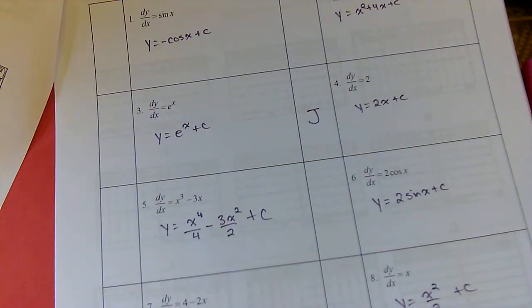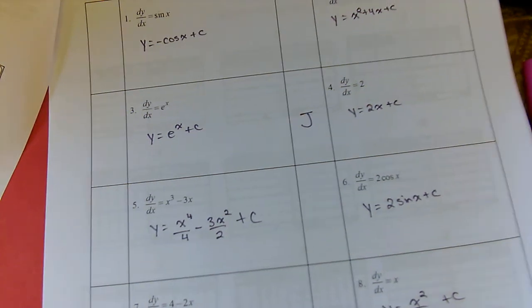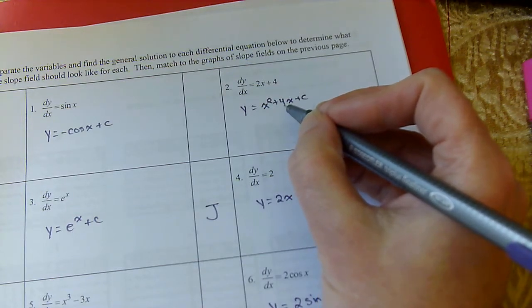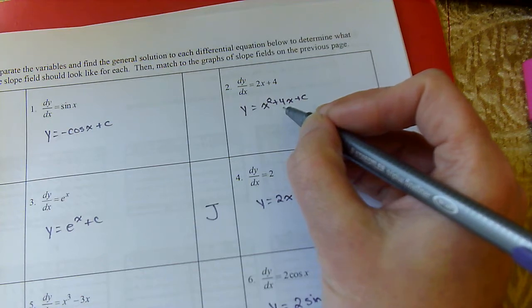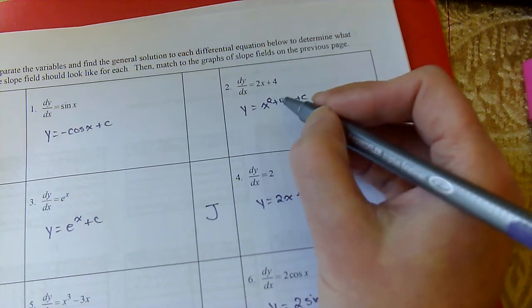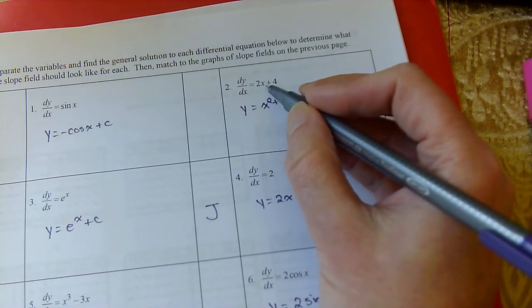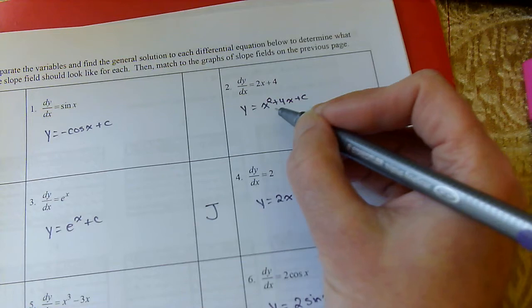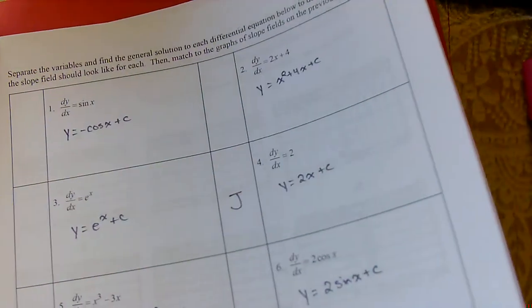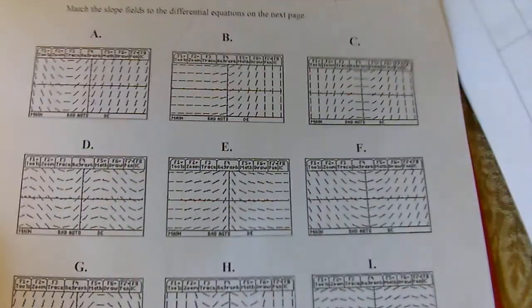So we need to think about some things we might know about quadratics. For example, x squared plus 4x would have its vertex, its max or min, at negative 2, which is also the solution of 2x plus 4 equals 0, or if you use negative b over 2a. So its vertex would be around negative 2.